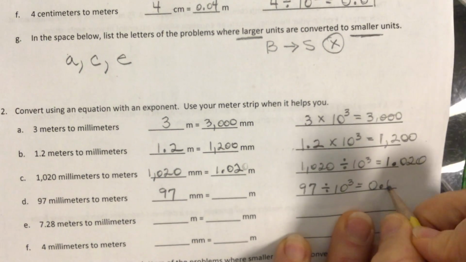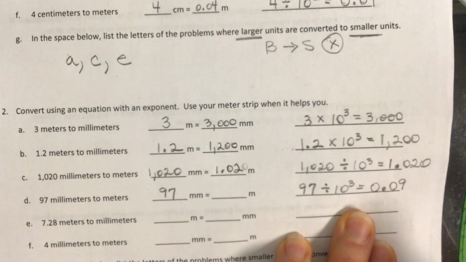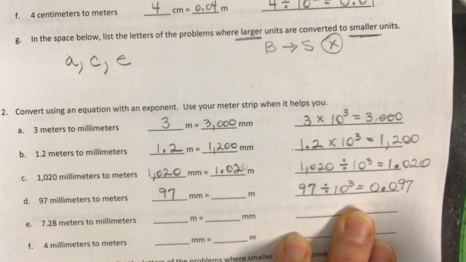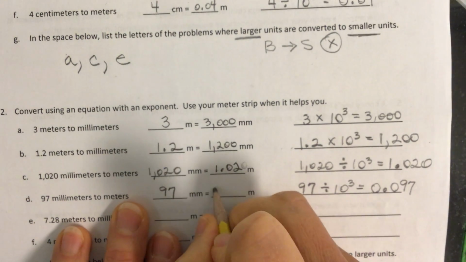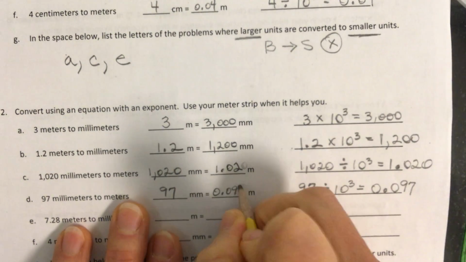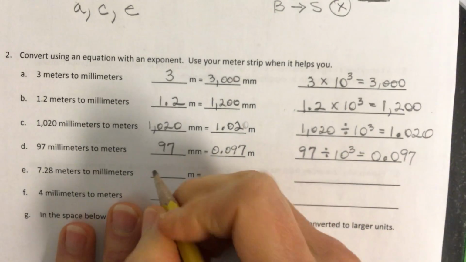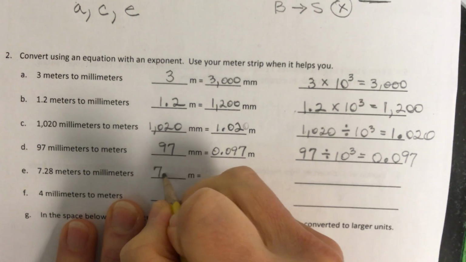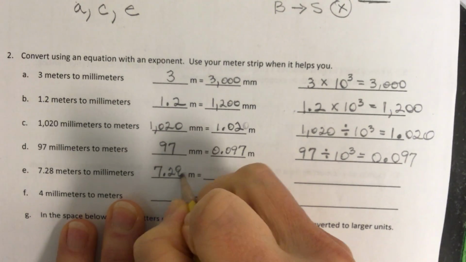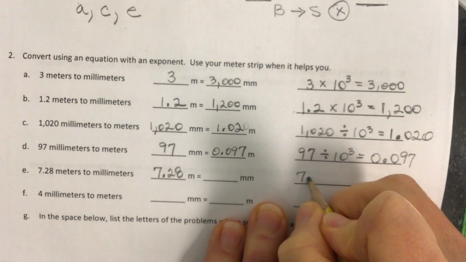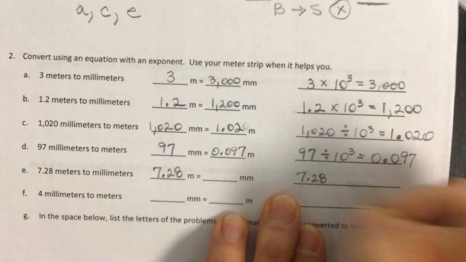Okay, so if my 9 is in the hundredths place, that puts it here, and then the 7 follows it. So we have 0.097. Okay, hopefully you're getting the hang of this after so much practice. Okay, so again, pause at any time and try some on your own and then check to make sure you can do it by yourself.